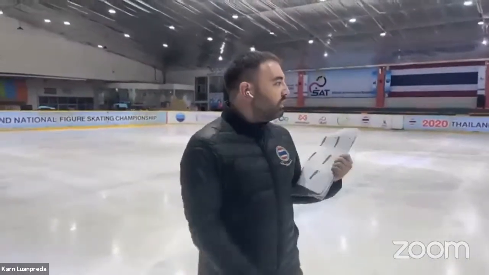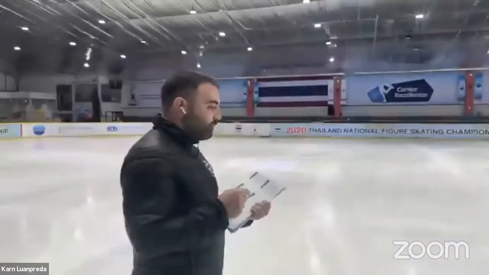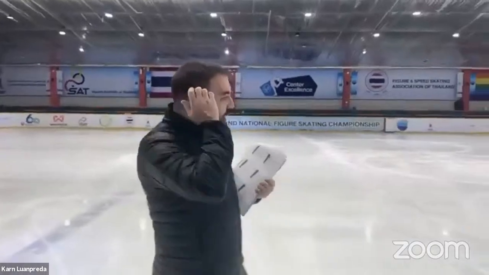Okay, so we've set up the smaller circles here. For loops, obviously we use them in step sequences. It's a really good edge control exercise as well. Also, when we're doing the back inside loops, it's really important for that back inside edge, for example, on a sow cow, okay? So we're just gonna look at the pattern here.